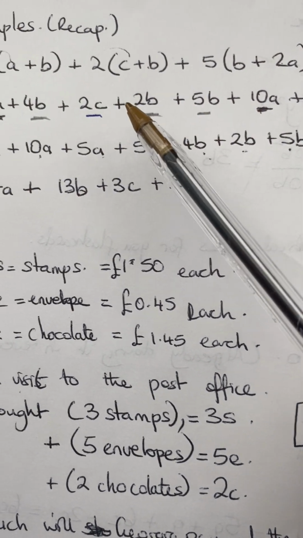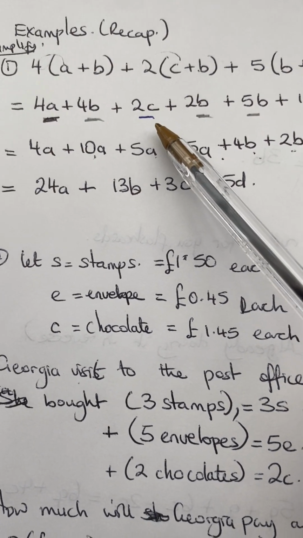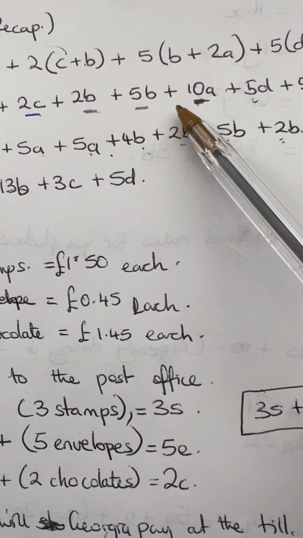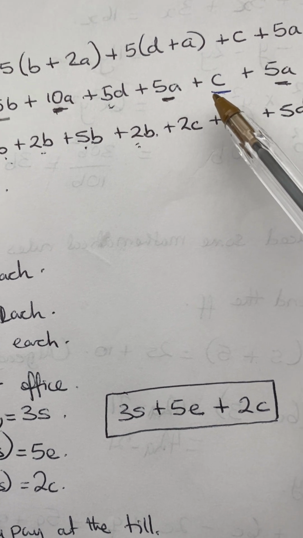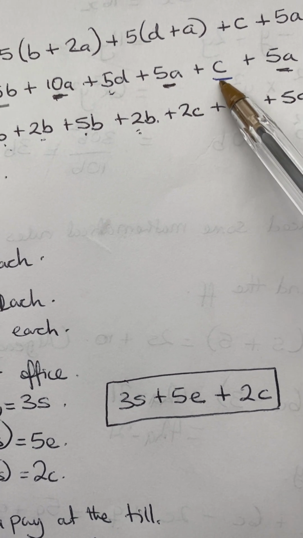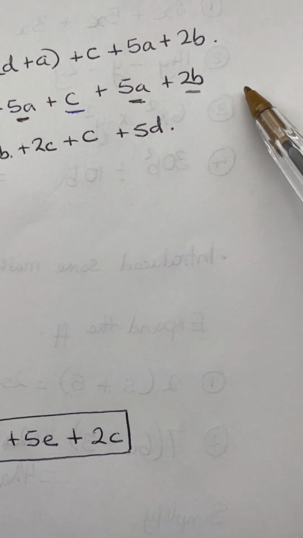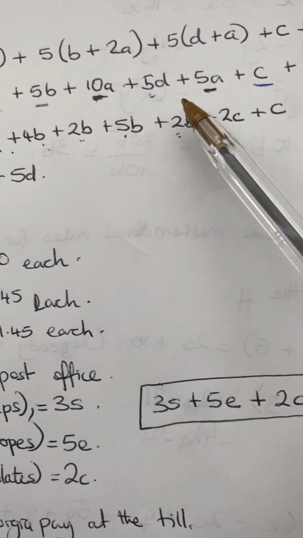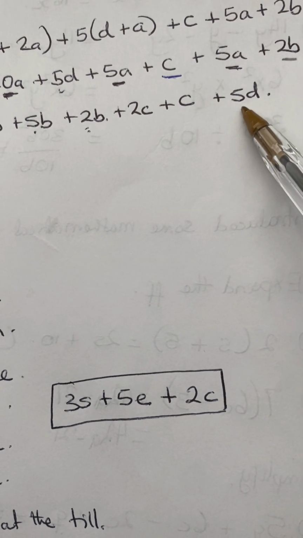And then I went back again for C. So 2C, slowly I'm scanning another C here, add C, and that is C. So we have 2 terms for C, and then the last one is 5D.